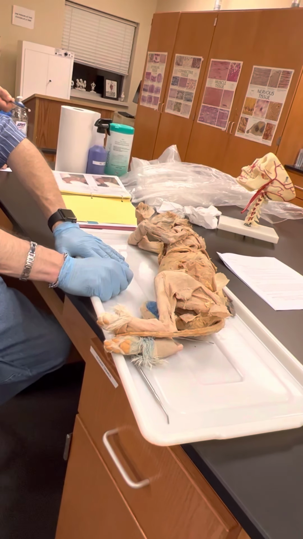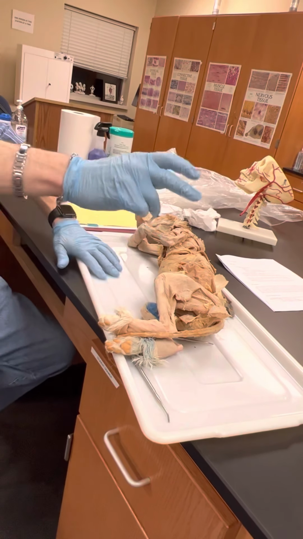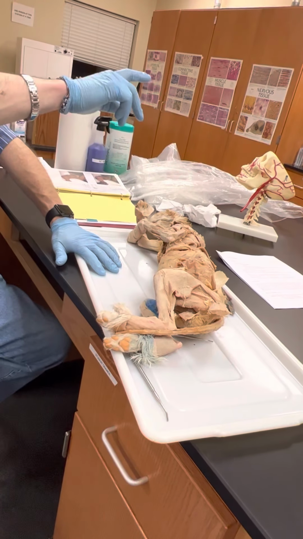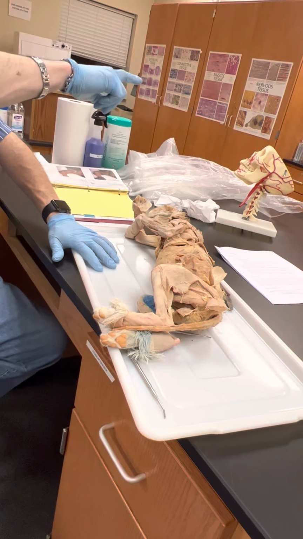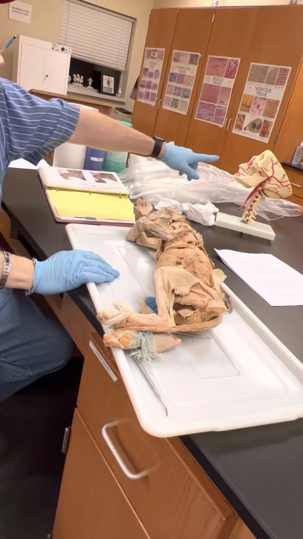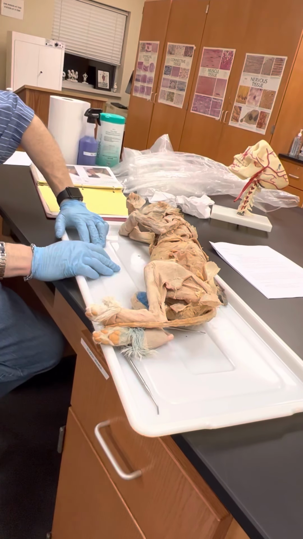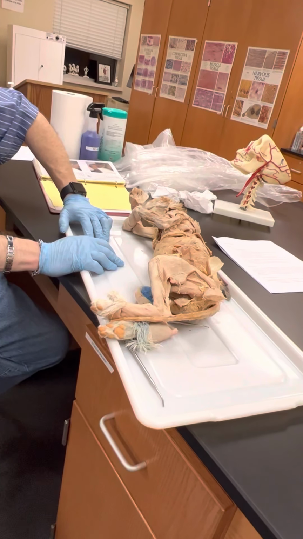We will have the cat, the sheep brain, and the human model of the spinal cord. Probably this one as well. Anything that you've done since the last test is fair game.